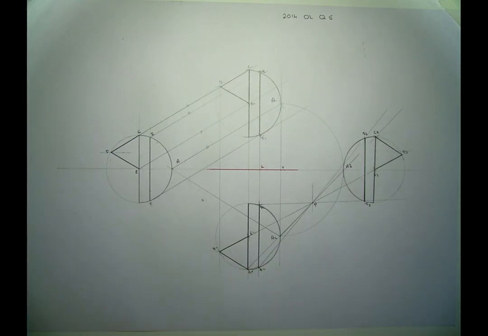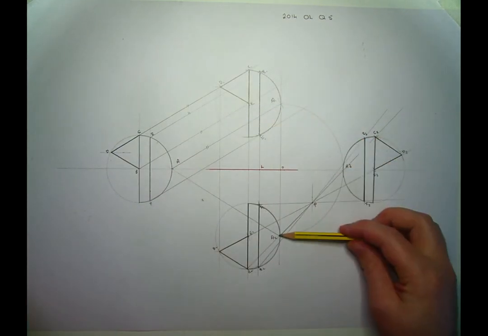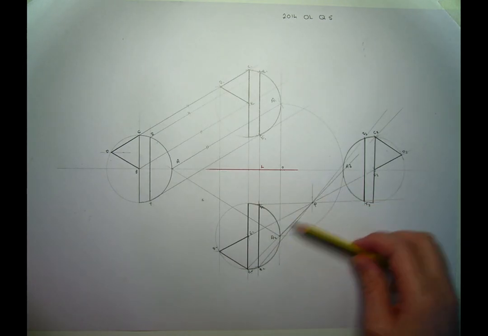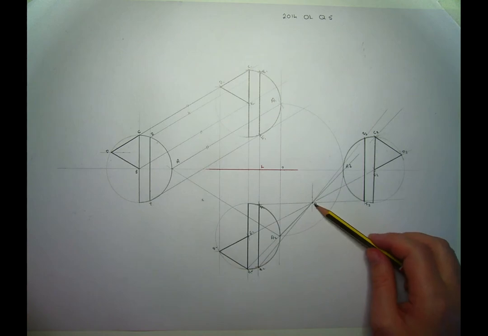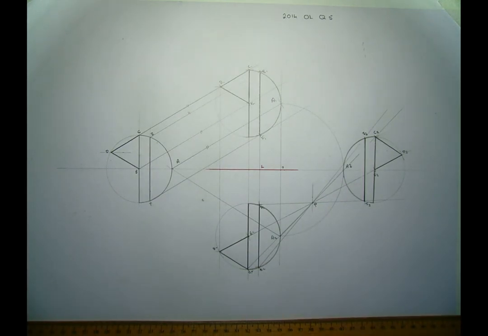So that completes our question. We did from A to A1 as a translation, from A1 to A2 as an axial symmetry with this red line as our axis, and then from A2 to A3 as a central symmetry with point P as our center of symmetry. So the 2014 ordinary level question 5.